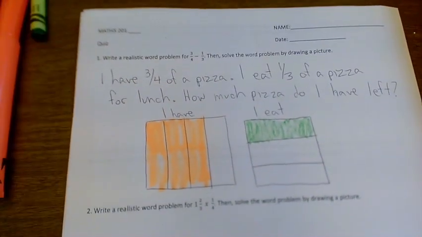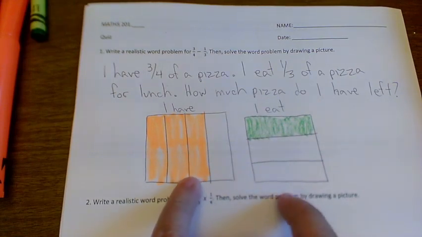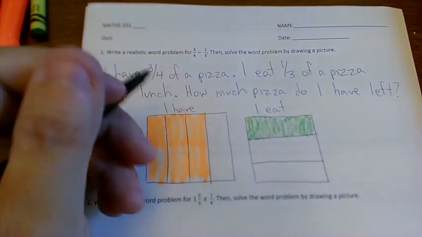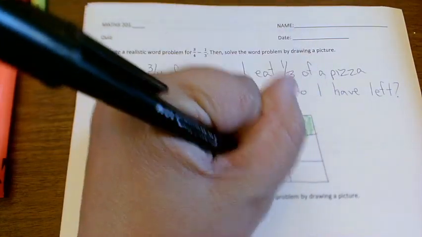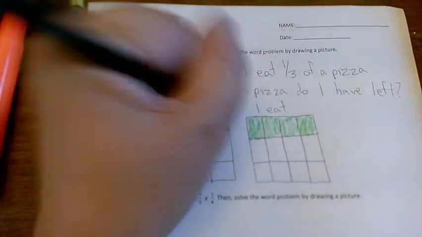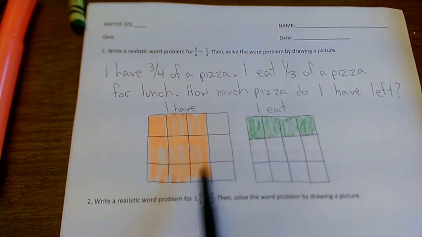Okay, so we want to do a comparison. These are two different sizes right now, so we first want to make them equal size pieces. I would split this one into 4ths and this one into thirds. Now it's like I have 9 little pieces, and I am going to eat 4 of those pieces.